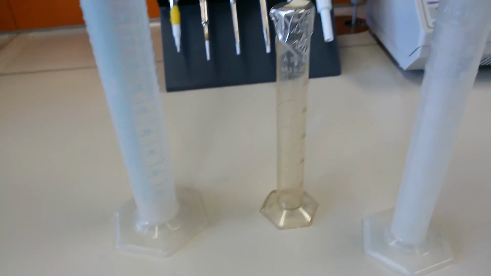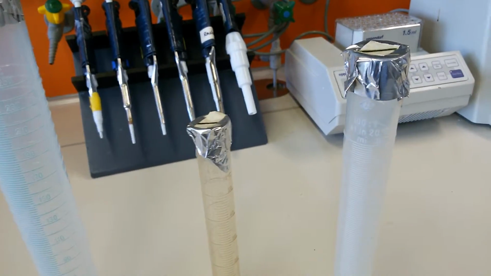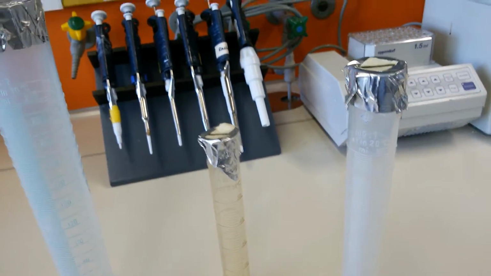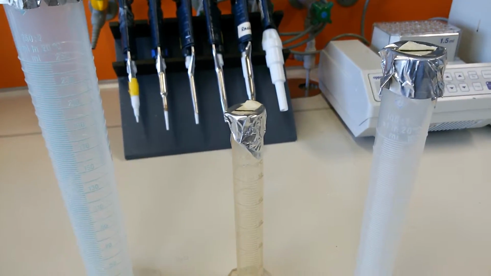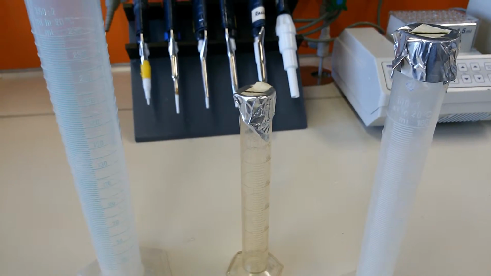These are just measuring cylinders, and you see the aluminum foil on top of them. They are covered, they are sterile, they are not contaminated from inside. So this is a measuring cylinder, and the general operation of it is very easy.